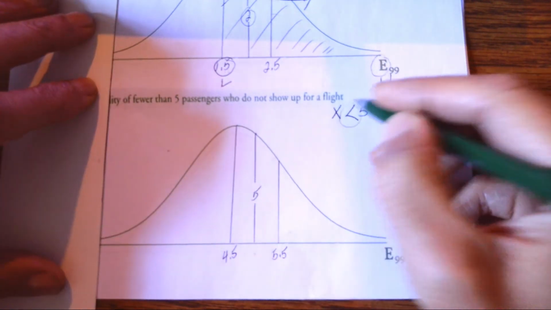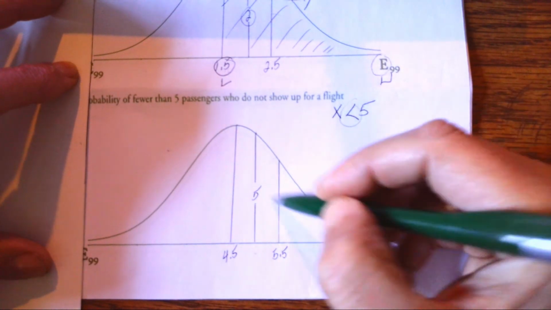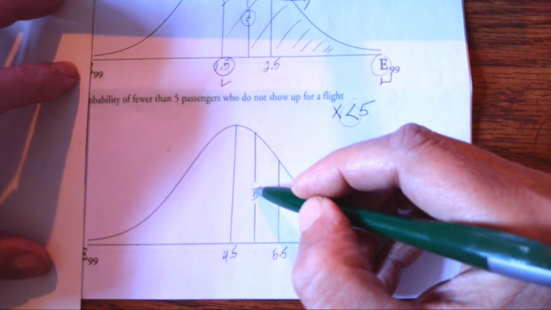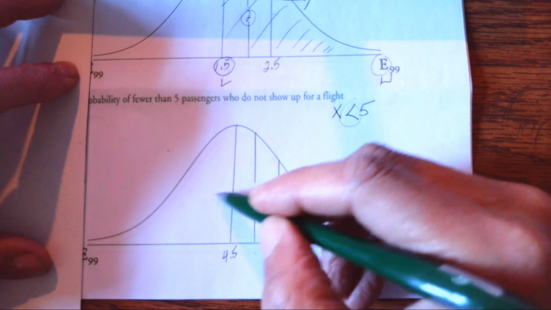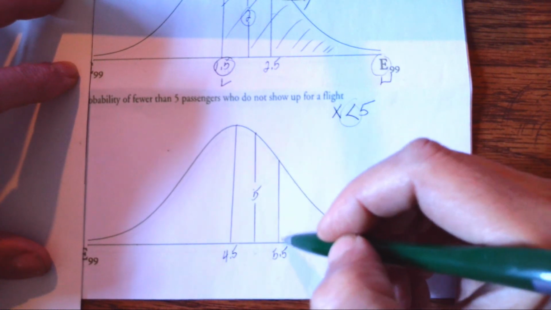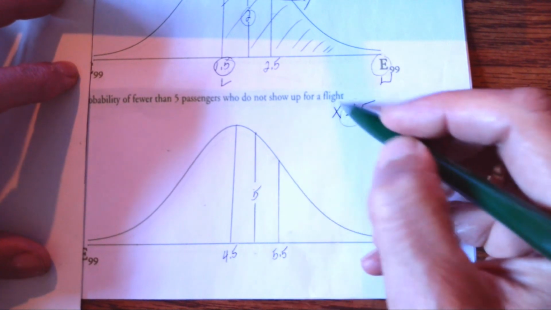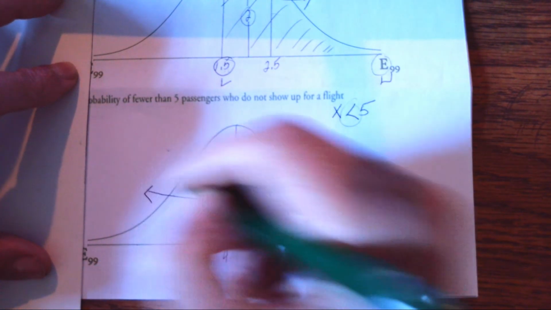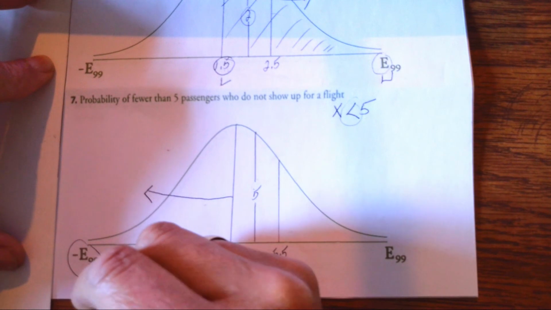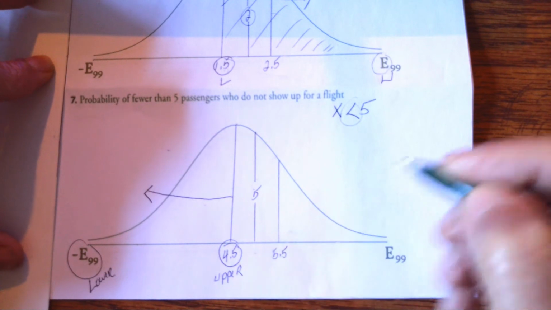All right, first thing I do, I'm less than. I know I'm getting smaller. Now the question is, does less than 5 include 5? No, less than 5 does not include 5, so I can't very well start here and go to my left. I've got to start at 4.5 and go to my left. If I started at 5.5 and went to my left, I'd be going right over 5. I'd be including 5. No, I want values that are less than. So I'm going to start at 4.5 and go to my left. So this is going to be my lower limit, and 4.5 would be my upper limit.